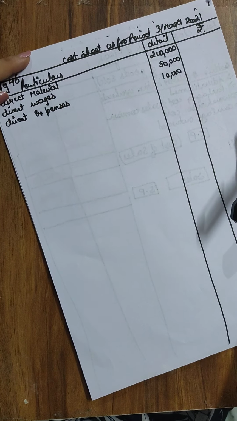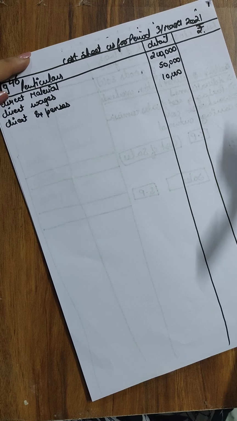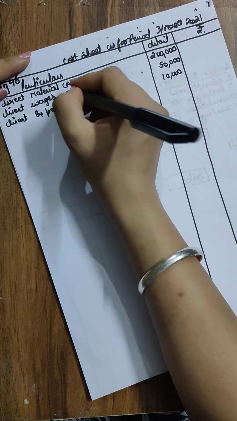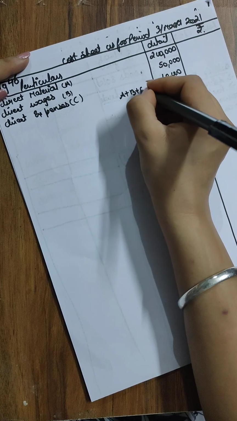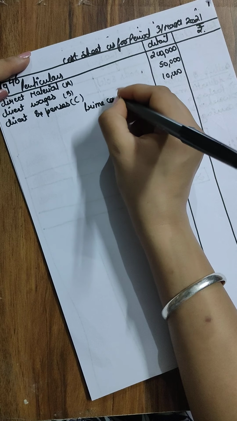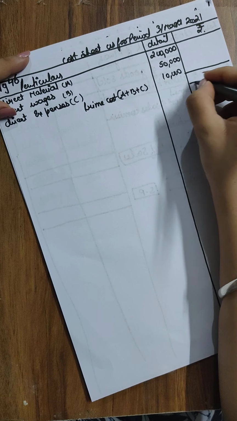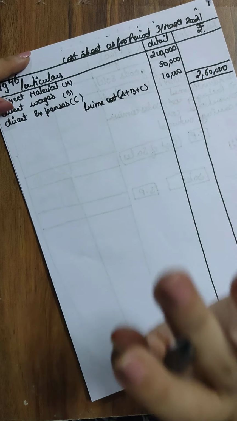So these are the main costs, which are basically related to our prime cost. So this is A, this is B, this is C. If I add A, B plus C, I will get my prime cost. So the total of these three comes over here, that is called 2,60,000.